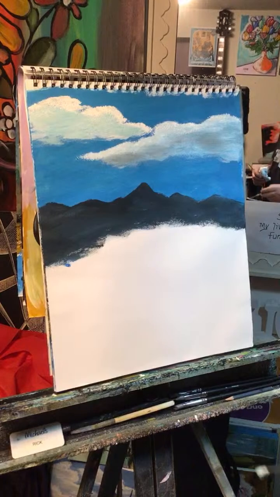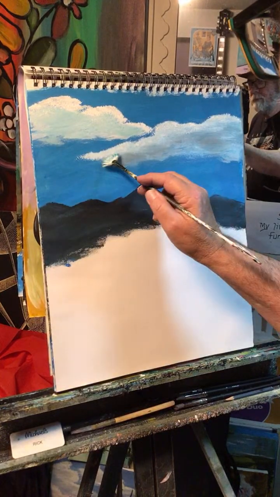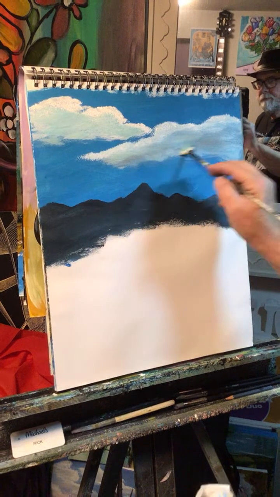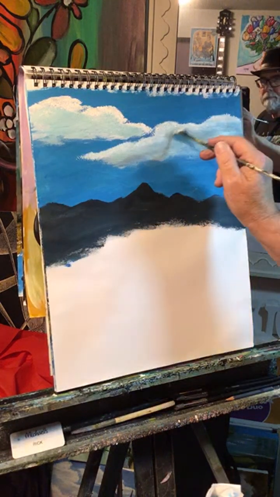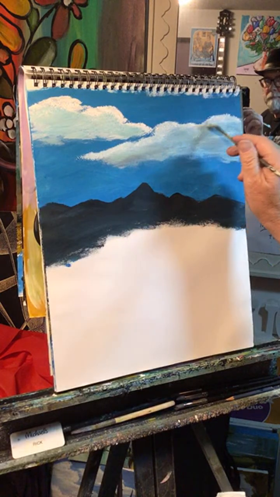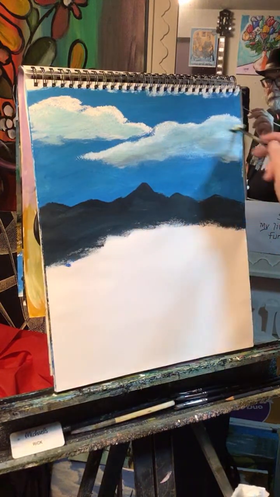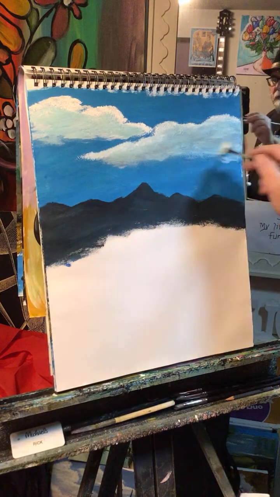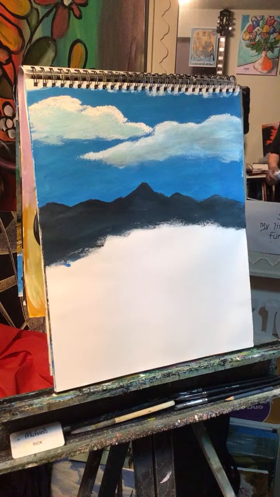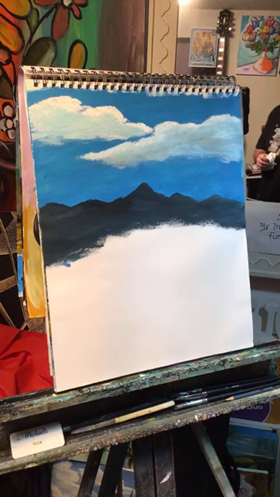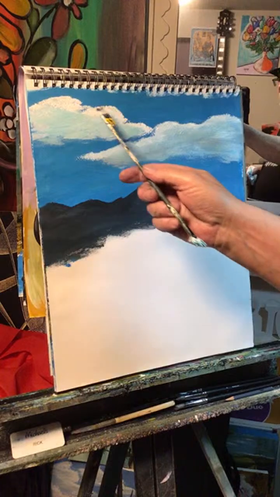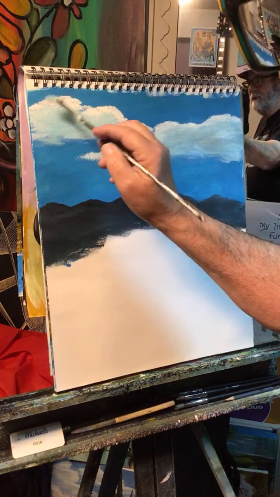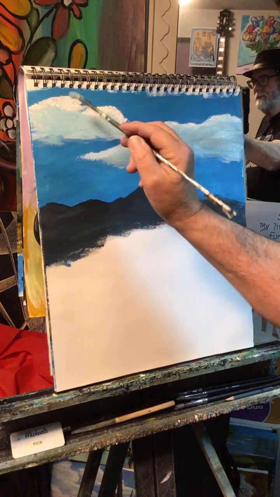That looks cool. Let's put a little blue in this gray as well. That's kind of like what I'm going for here. I want it white on the top and then gray underneath it.